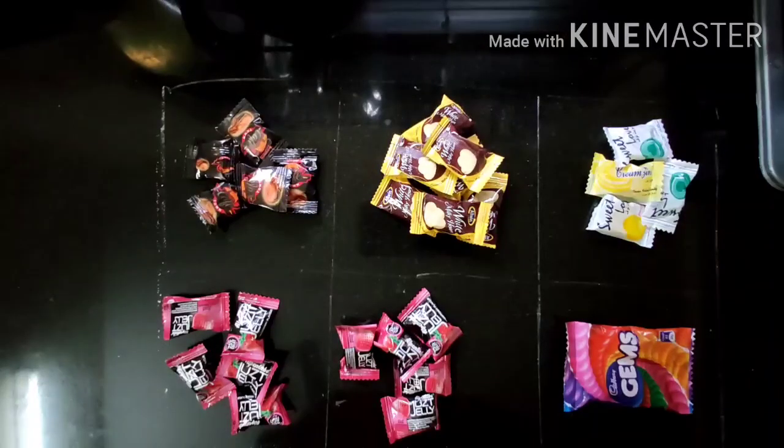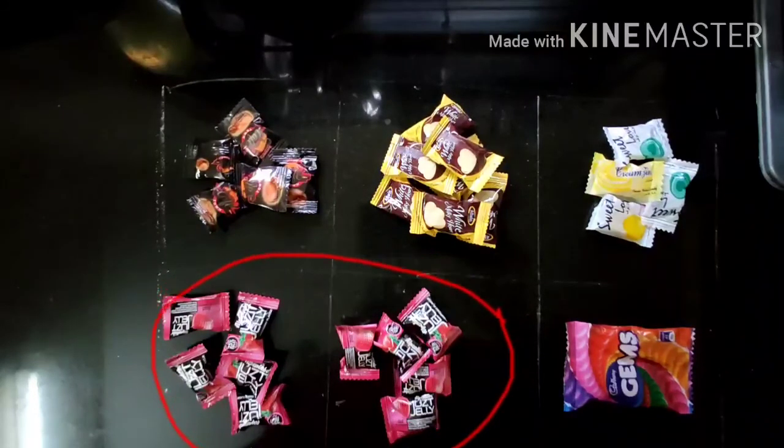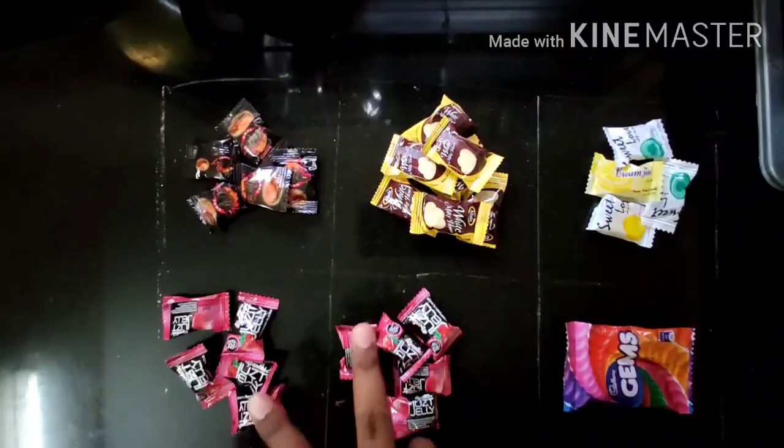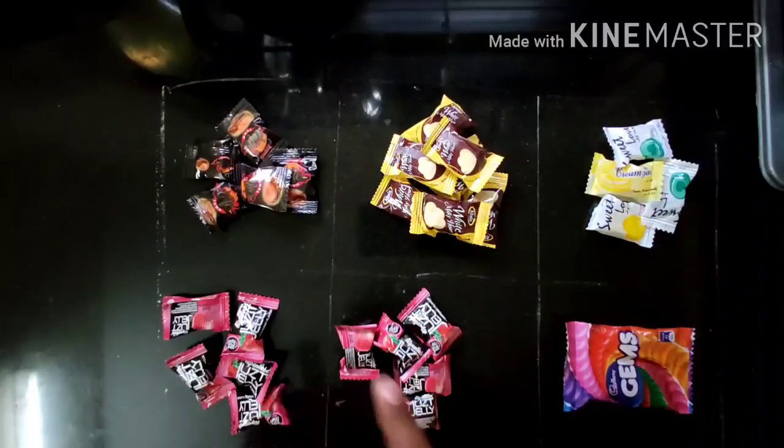This is the collection of chocolates that I had. Now tell me which chocolate is kept in the largest area. So you can see more of just jelly chocolates. What part is it? Is it 2 by 3 or 2 by 6?